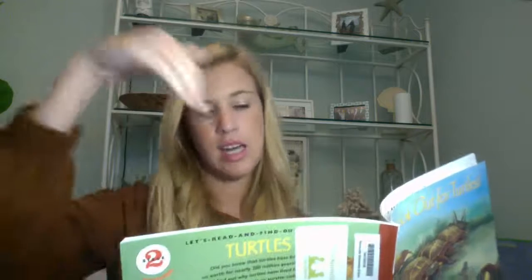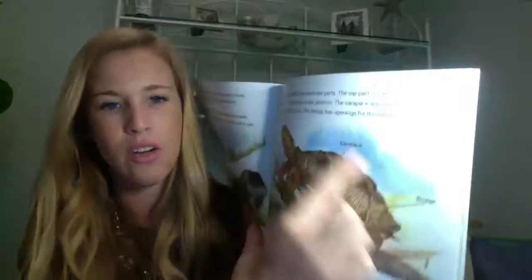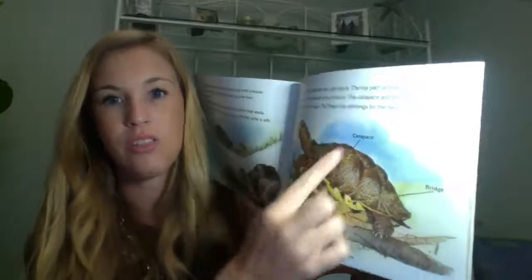They're connected by something. We know that the connection has an opening for the head, an opening for the tail, and an opening for the forelegs. So I'm visualizing what this looks like using my schema about turtles and using the description. And then you could also look at the page, and there's a great little diagram here, which we know is another text feature that we've looked at. Okay, so that's one page using descriptions of a turtle.